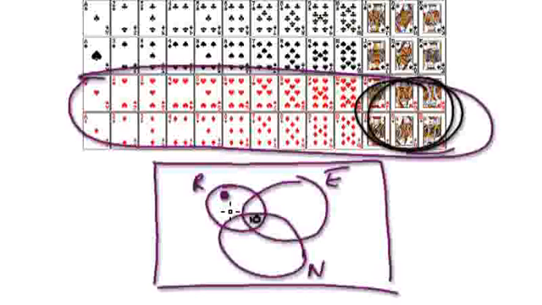So this here should be a 6. If you try to select, let's say, this one here, it's a red card, but it falls into a number. It's a number card. So in this segment here, you want red, but not even and not a number card.